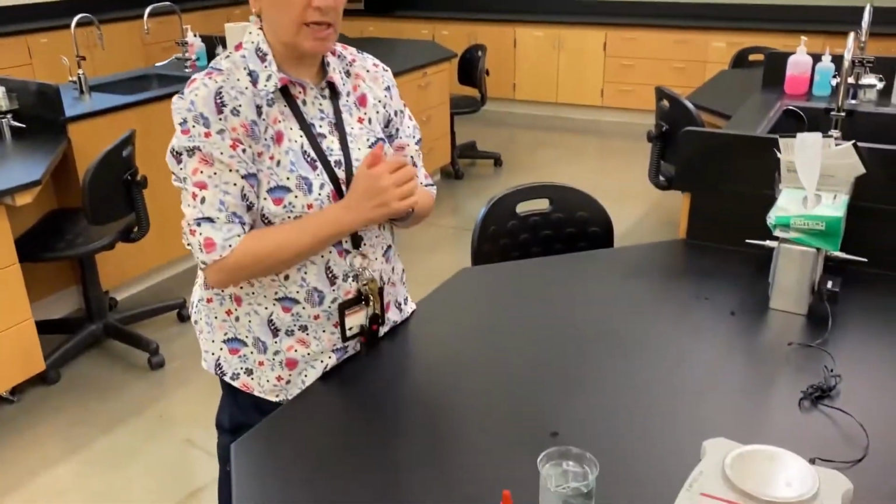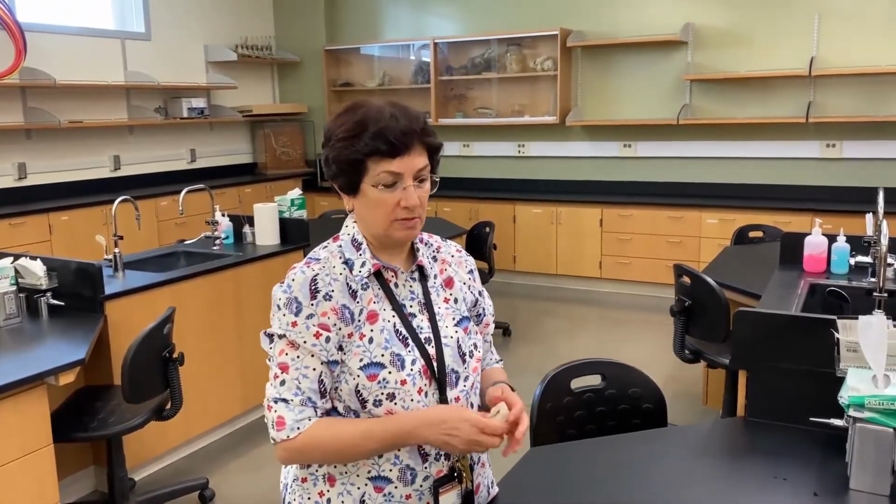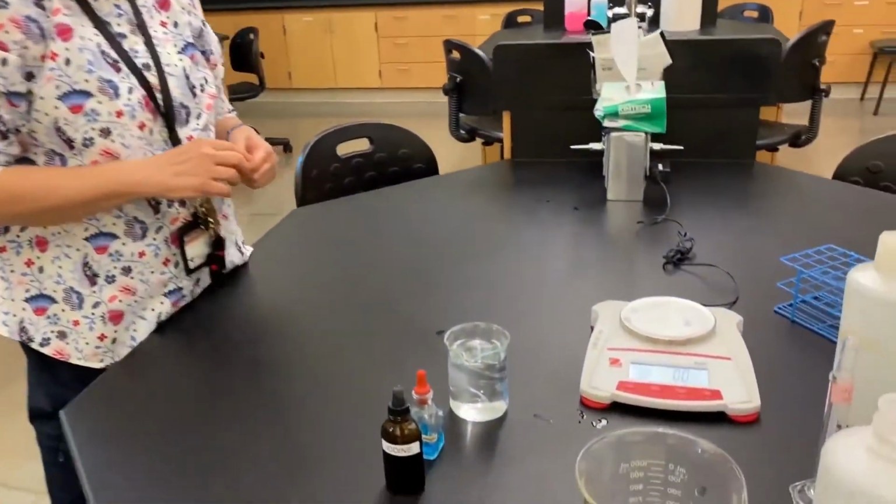So if you are looking at this beaker, we have the dialysis tube containing the starch and the glucose, and this bag is soaking in tap water. Per unit volume, where do we have more water molecules? Where is the water more concentrated? Inside the dialysis bag or in the beaker?